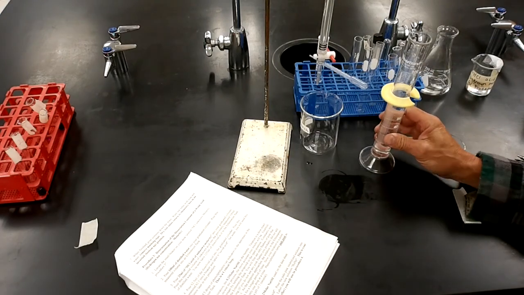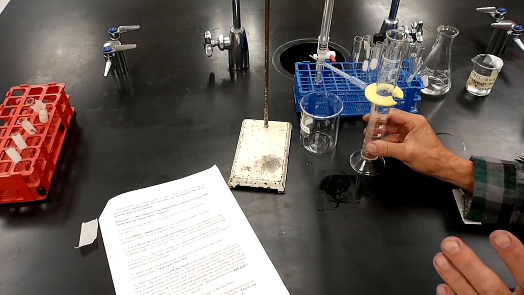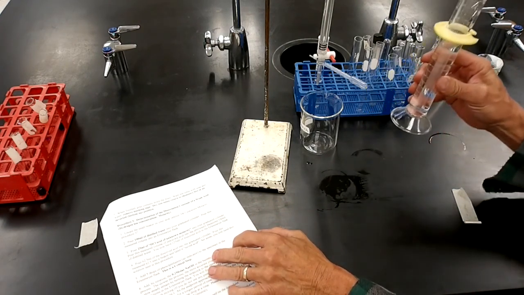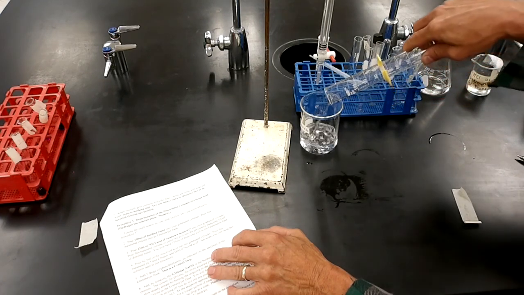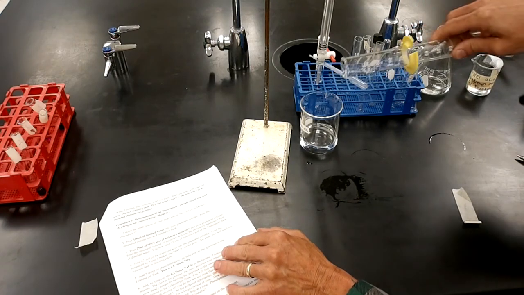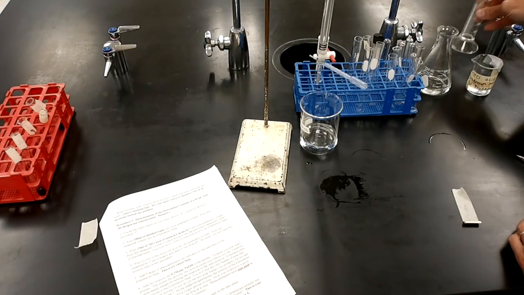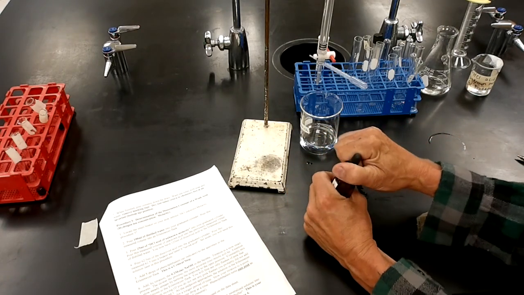All right, so this has 12.5 milliliters of that original acid. So there's 12.5 milliliters of that original acid in here. I'm going to pour that into this beaker. Set that aside.